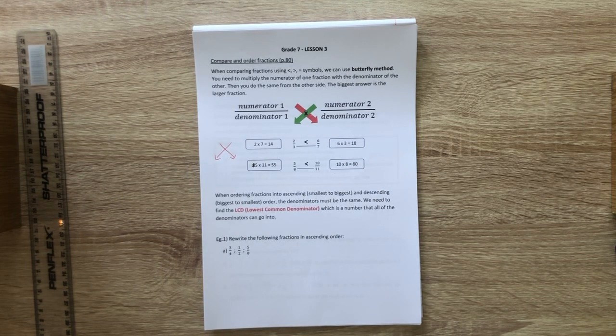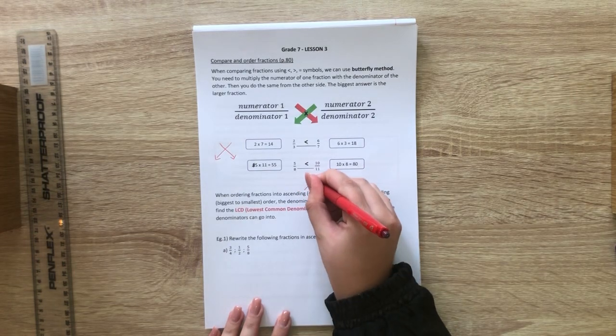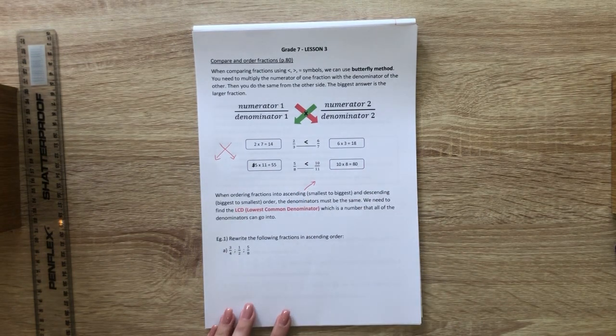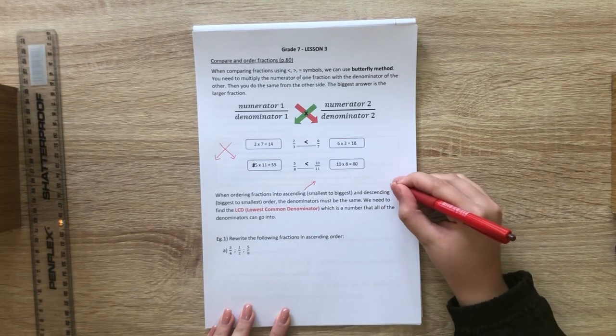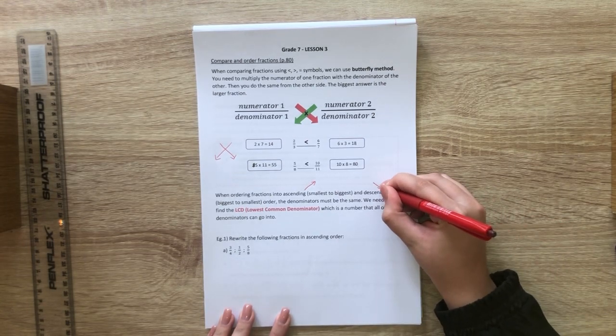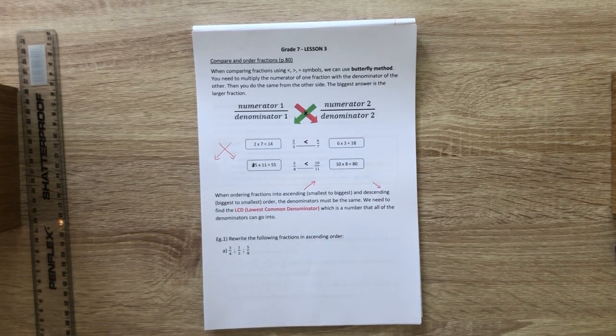Right, then it says, when ordering fractions into ascending order, remember ascending, smallest to biggest, because you are going up. And descending, which is biggest to smallest, you are going down. The denominators must be the same. Now this is just to help you. We need to find the lowest common denominator, which is the number that all of the denominators can go into.